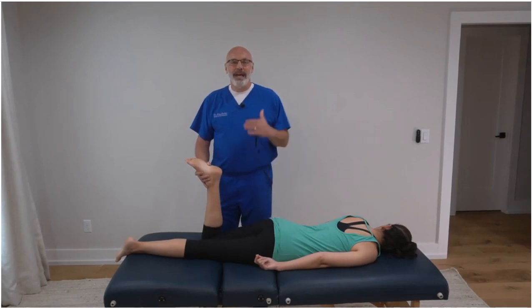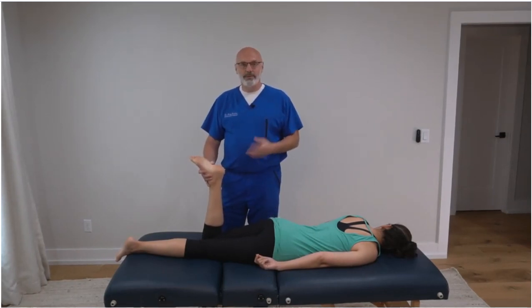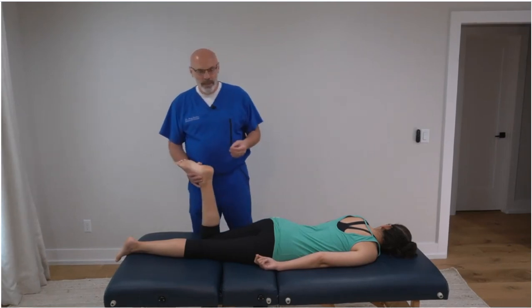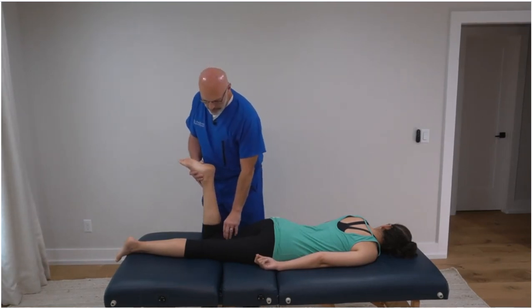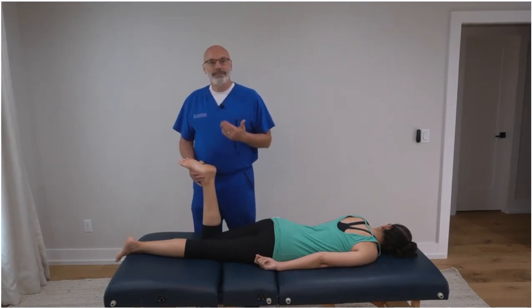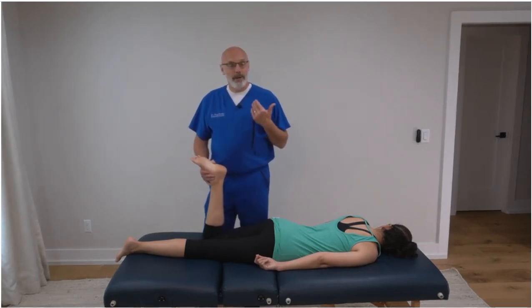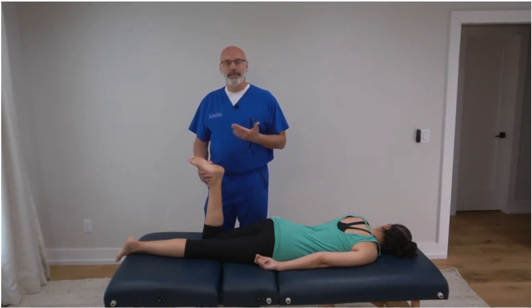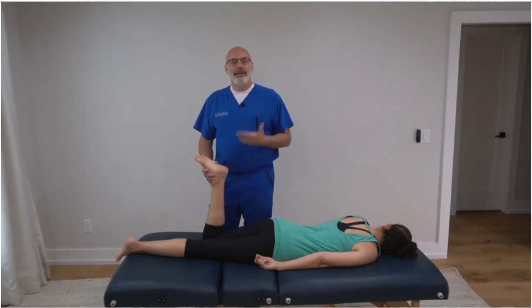All right, so after the piriformis, we want to look at the hamstring muscles. There's actually 4 muscles here. They are a medial group and a lateral group. We have the semimembranosus and semitendinosus, which are the medial muscle groups, and the biceps femoris long head and biceps femoris short head are our lateral muscle groups.